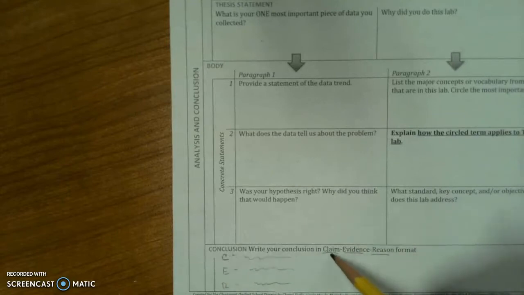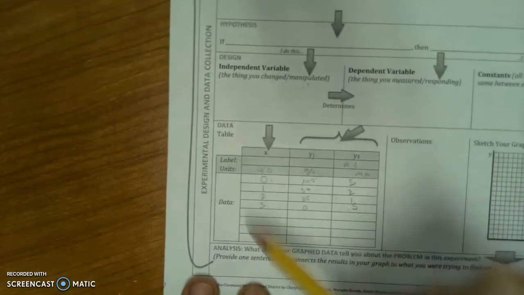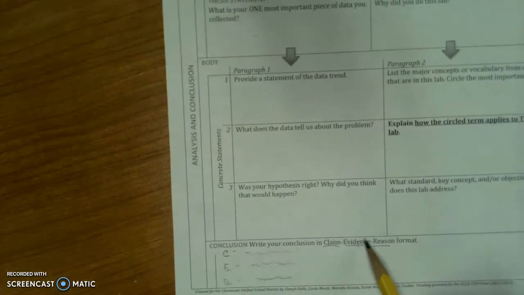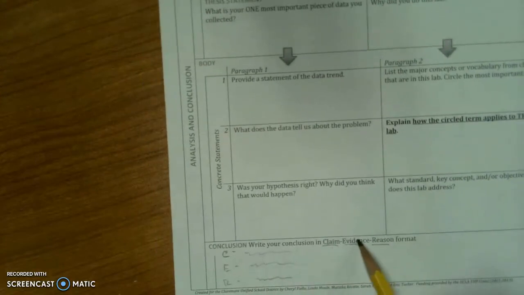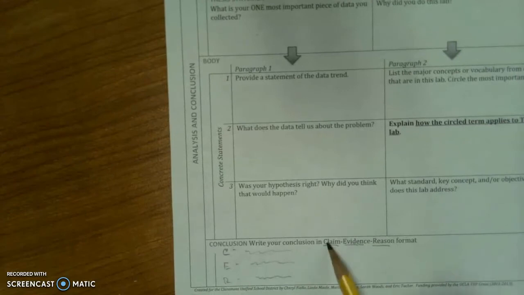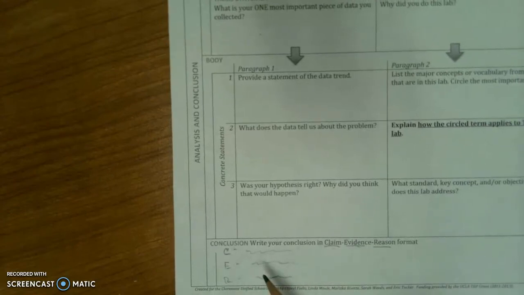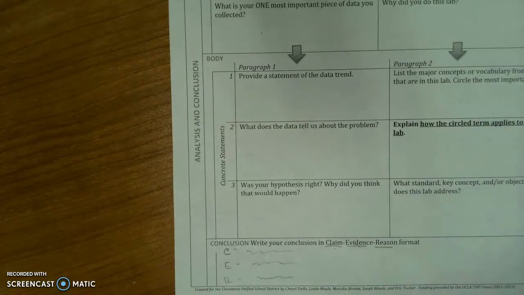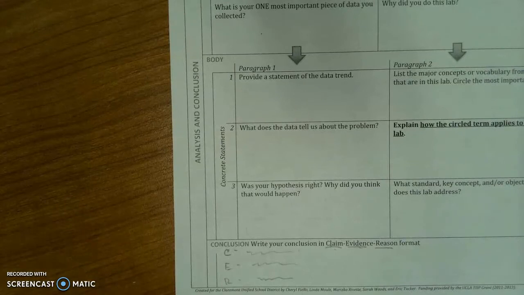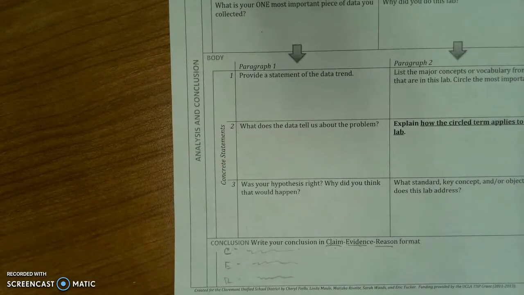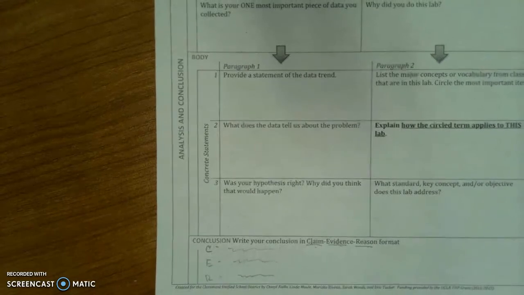Your claim is really easy. Your evidence, well, you'll go back and you'll use this data that's here. And then your reasoning is, how does the evidence support your claim? So you may have to think about, well, what things are necessary for seeds to germinate? How is the substance that I used probably made a difference or didn't make a difference? You're going to have to look at some scientific reason of why that is. You may have to really think on this. The reasoning is pretty tough.